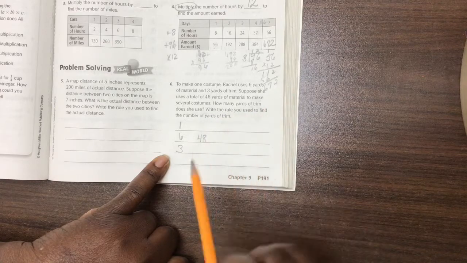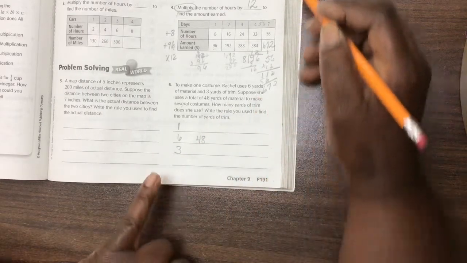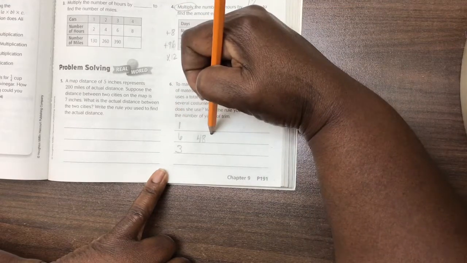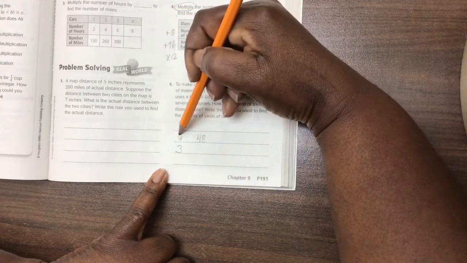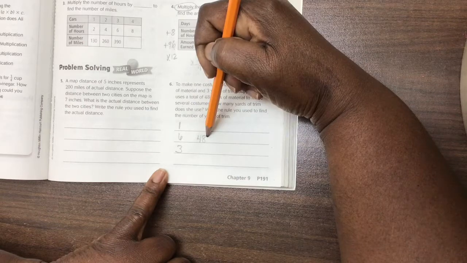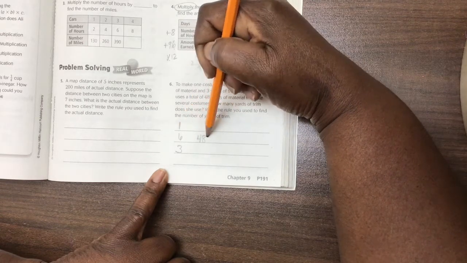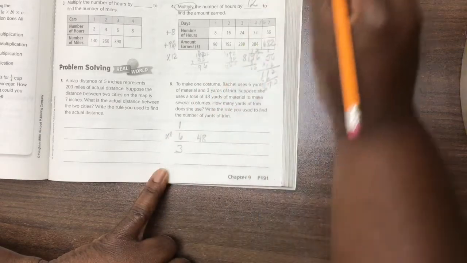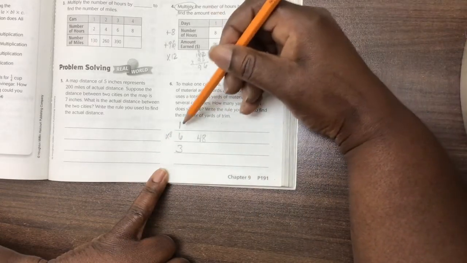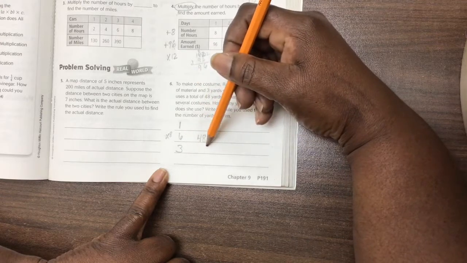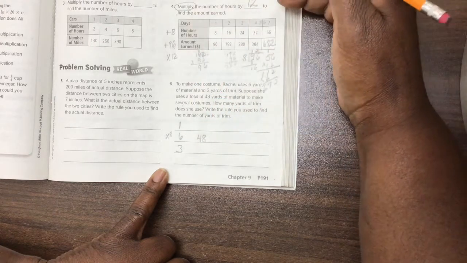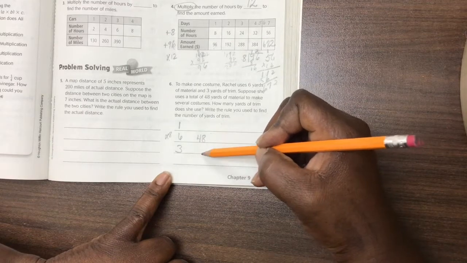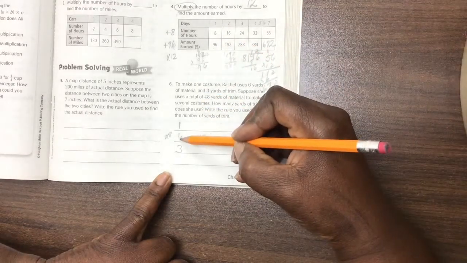Okay, now let's take a look. If we were going this way, from 6 to 48, we would have multiplied by 8. Okay, so this would be times 8. Well, we don't know how many yards and we don't know how much trim. Okay, so then in order to find out the relationship between here and here, we would need to find the relationship between here and here.